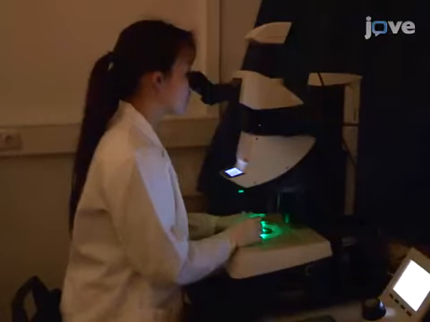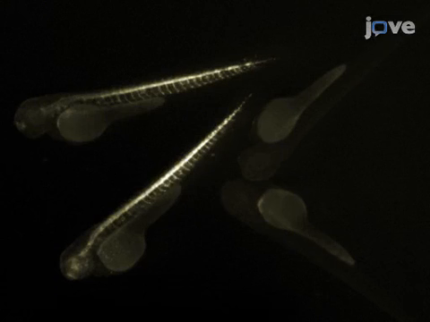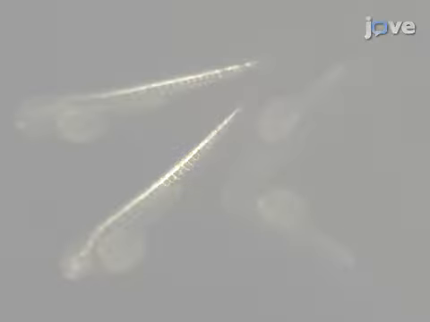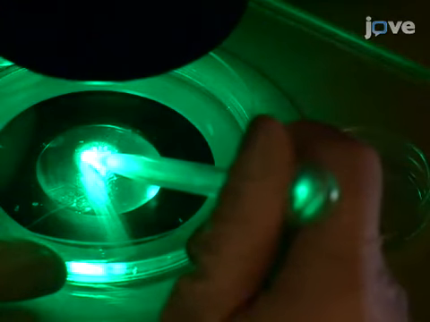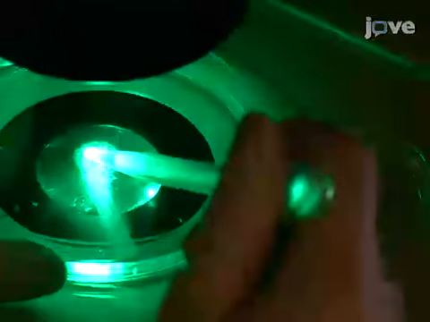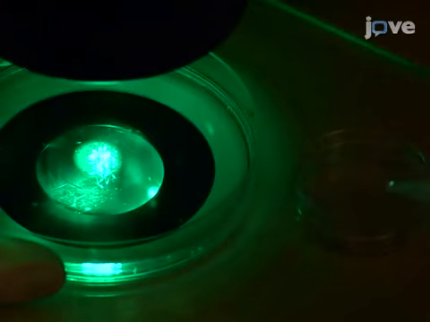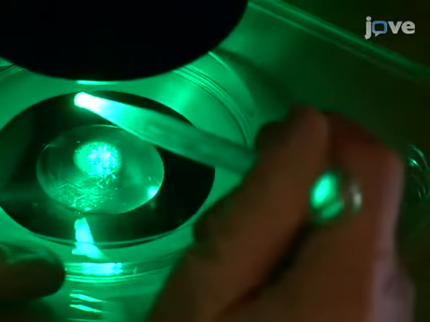On the day of the imaging experiment, use a fluorescence dissecting microscope to screen and anesthetize embryos for transgene expression. Then transfer the selected embryos to a separate petri dish containing Danieau buffer with 1X PTU and 1X tricaine.